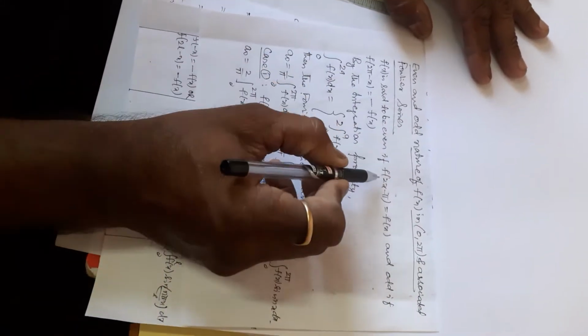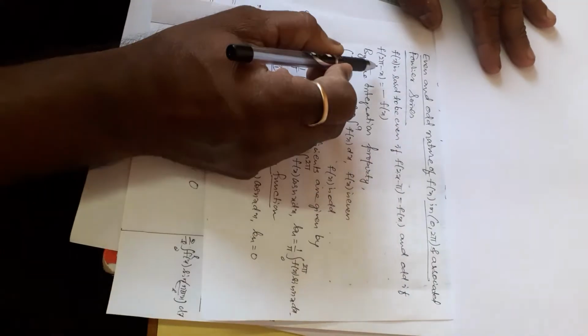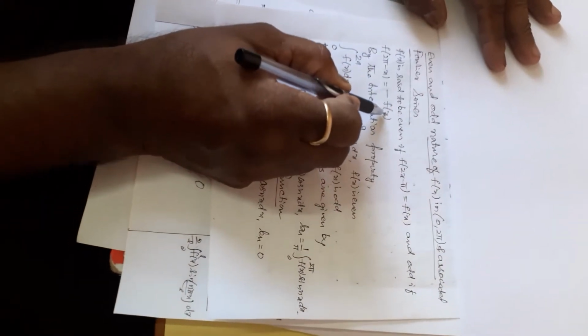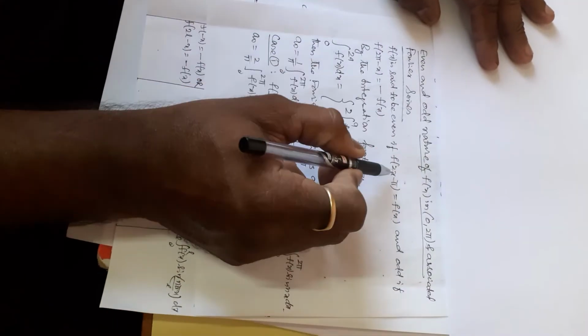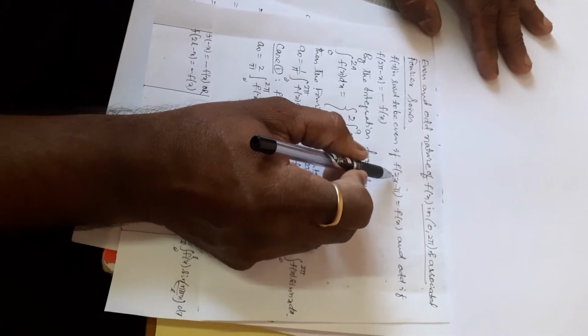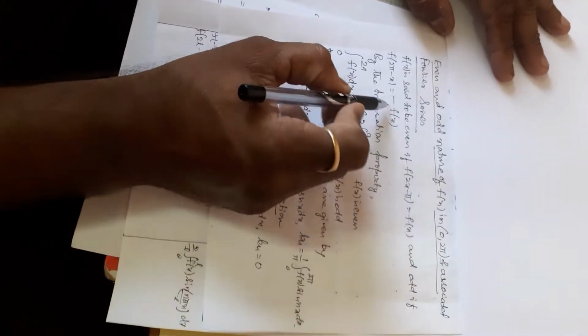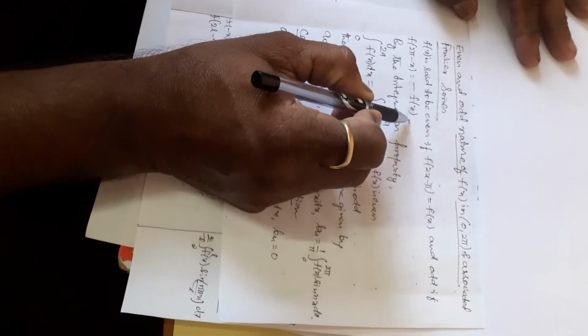In the interval 0 to 2 pi, f of x is said to be even if f of 2 pi minus x is equal to f of x, and odd if f of 2 pi minus x is equal to minus f of x. What does it mean? It indicates when the given function is replaced by the function 2 pi minus x, then if it is the same, it is even. If it is minus of the given function, it is odd.